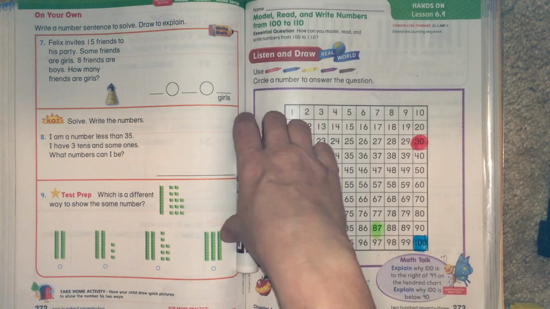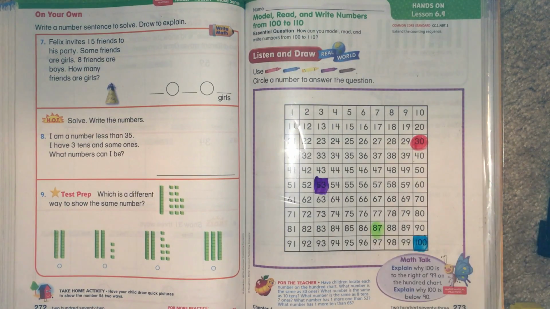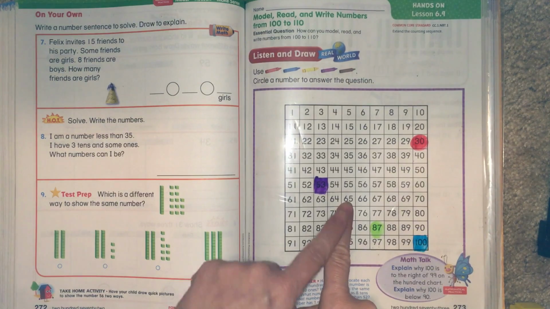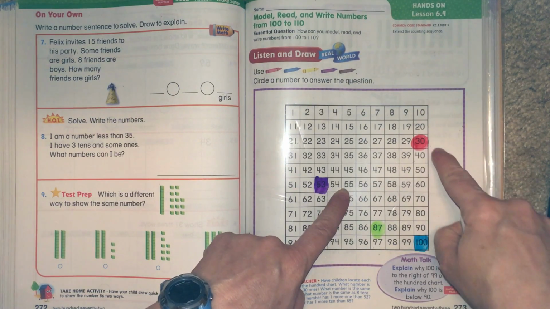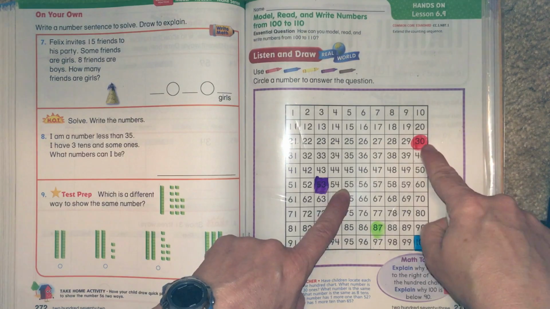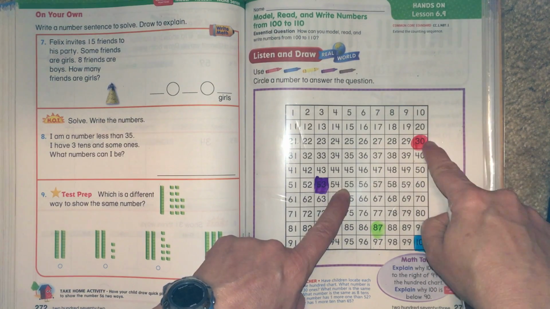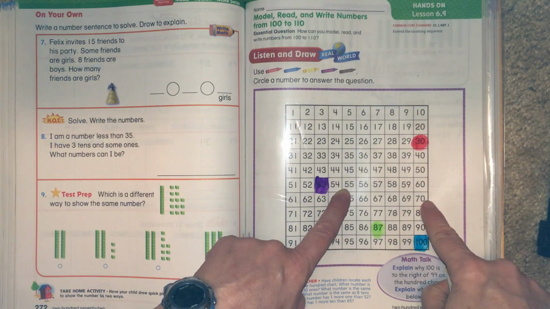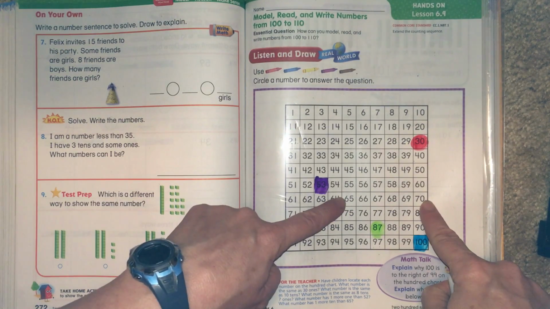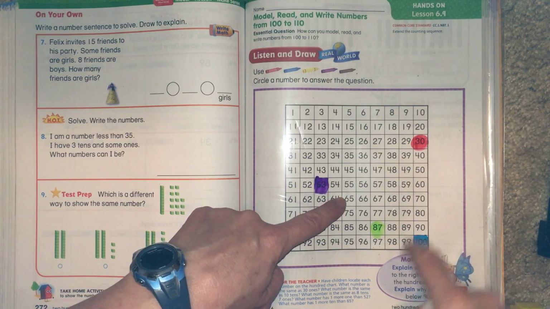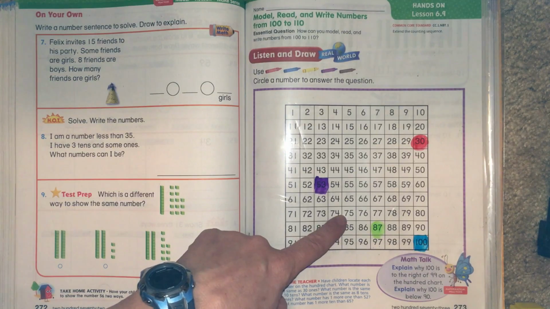What number has one more 10 than 65? We'll use our brown for that. One more 10. Now that's not just one more, that's one more 10. Let's find 65. Now, when we want to move down a 10, when we're counting by tens, we just slide down a line, don't we? 10, 20, 30, 40, 50, 60, 70. There's 65, so let's just slide down a 10. 65. What'd we land on?